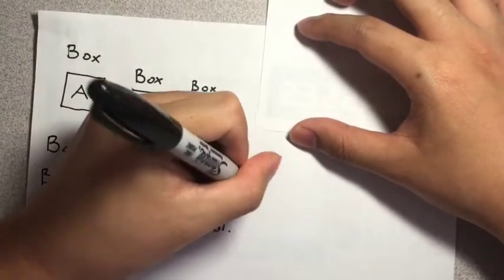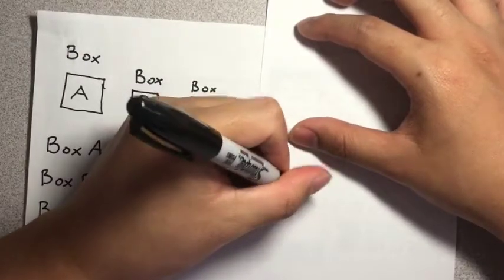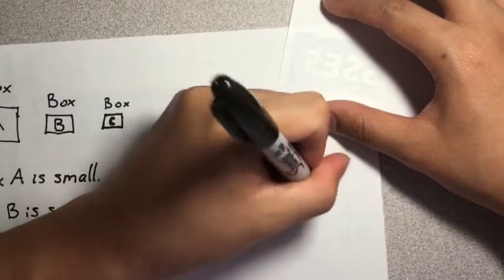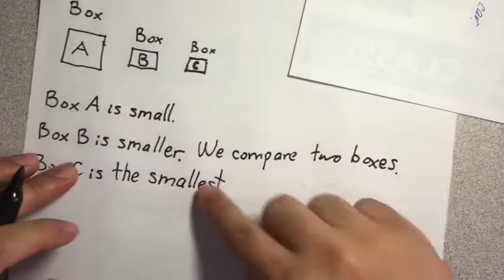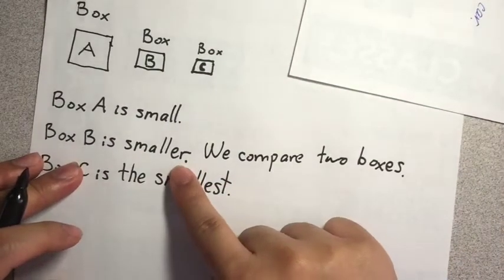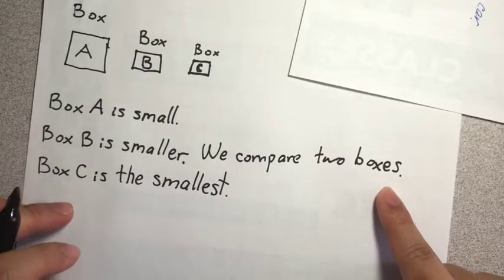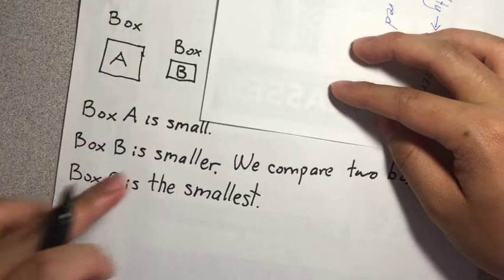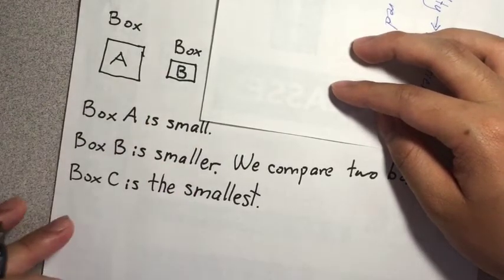We're using smaller because we compare two boxes. We only see two boxes, so we say box B is smaller.